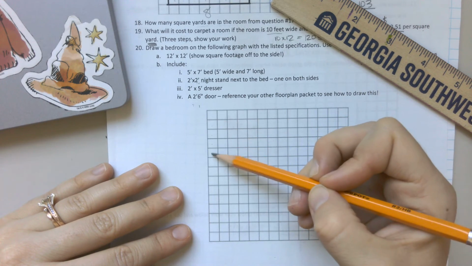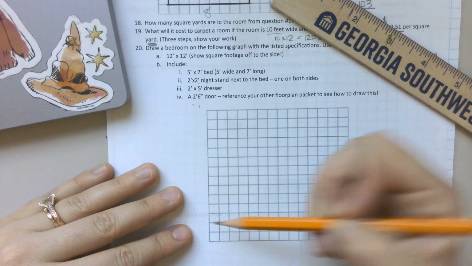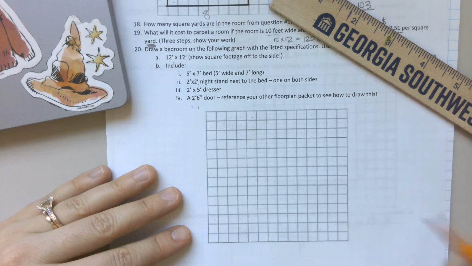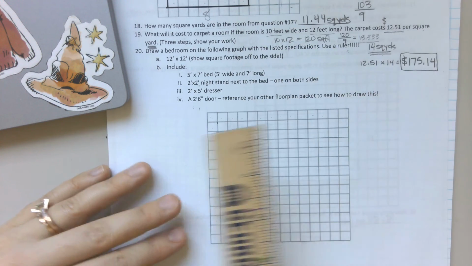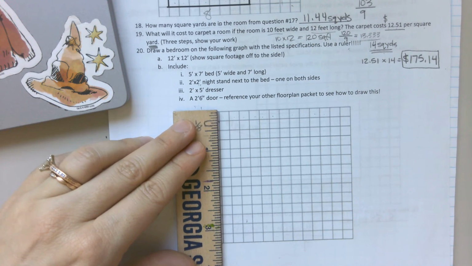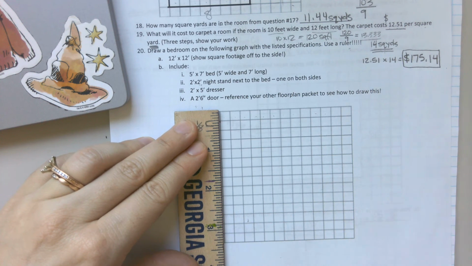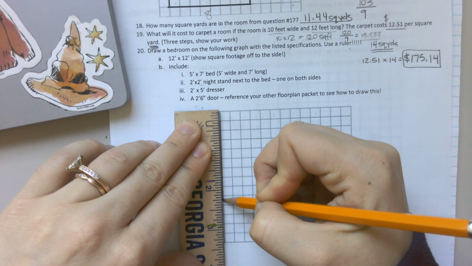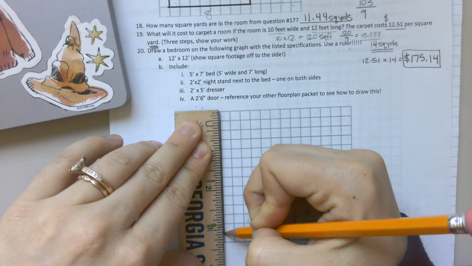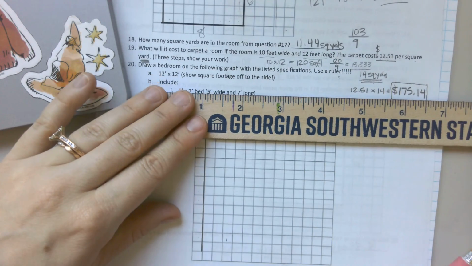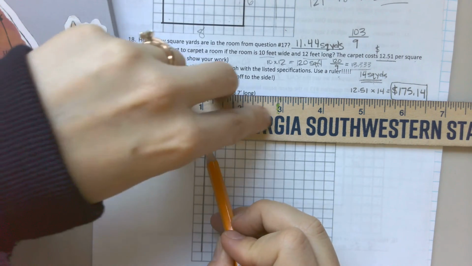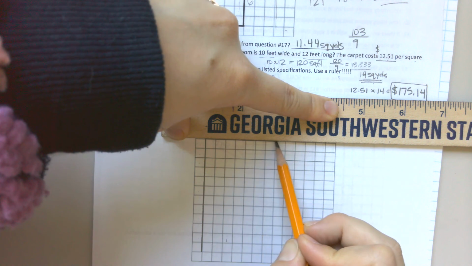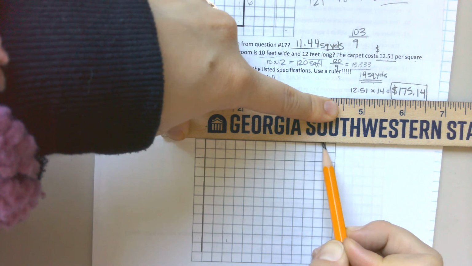So 1, 2, 3, 4, 5, 6, 7, 8, 9, 10, 11, 12. All right, so I'm going to start one block away. I'm going to get my ruler and line it up against a line. I count 12 blocks. Now we're going to go this way. Hold that ruler nice and steady. Again, 12 blocks.